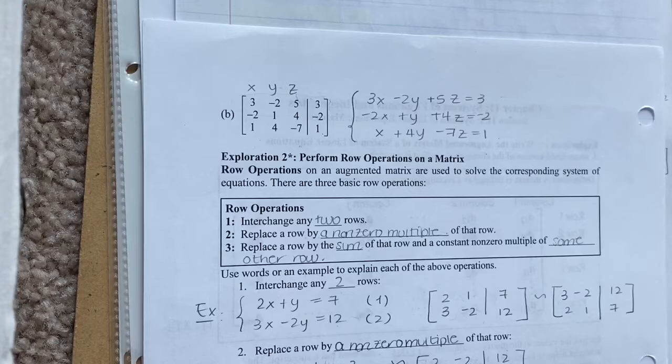The third operation that we have is we can replace a row by the sum of that row and a constant non-zero multiple of some other row. Basically, this is kind of like the combination of number 2 and adding. Okay, so that's what you have. Here it looks a little bit intimidating, but once you see the example, you're going to be like, it's not that bad.